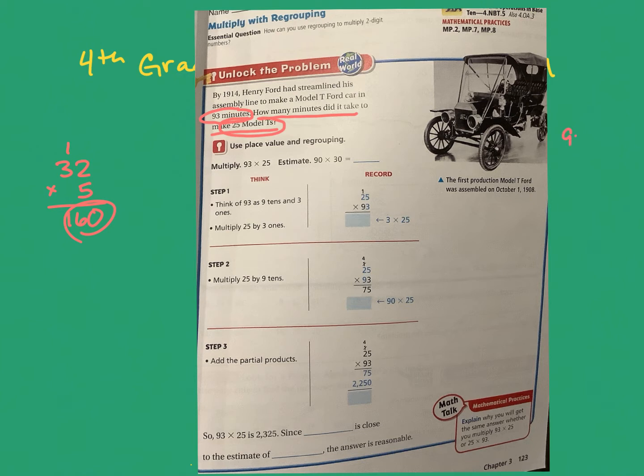So we have 93 minutes to make one car, and then another, and then another, and then another, over and over again, 25 times. We don't want to do that repeated addition, right? We'd rather just multiply that as a shortcut. So we're going to do 93 times 25.